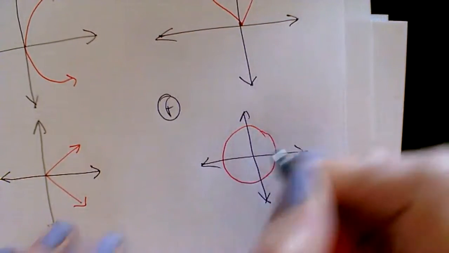Just go ahead and write them down because we are going to be using them. This is G, and H.